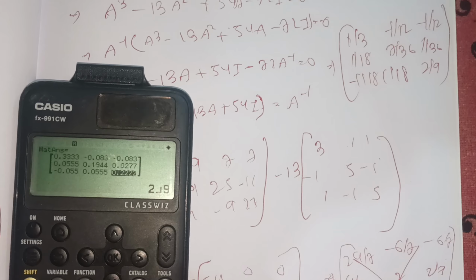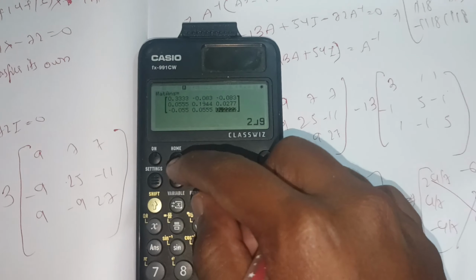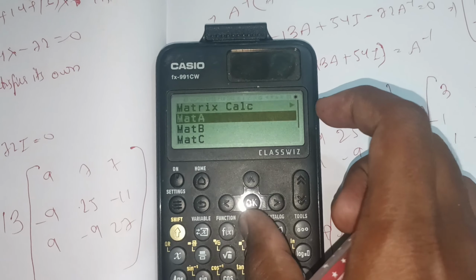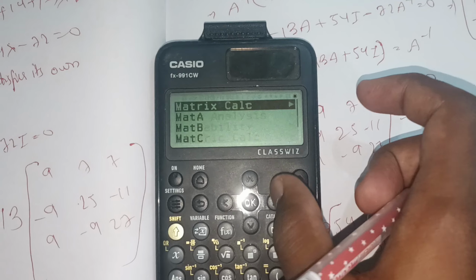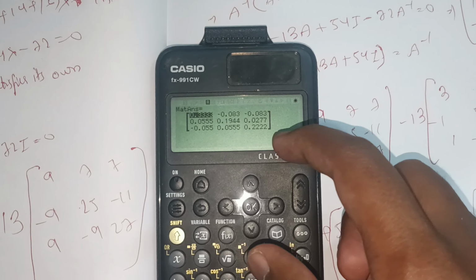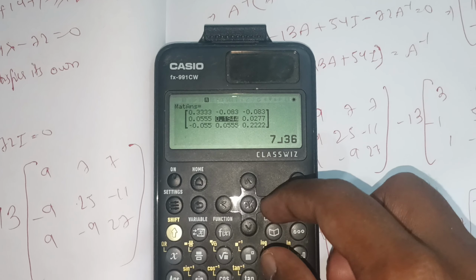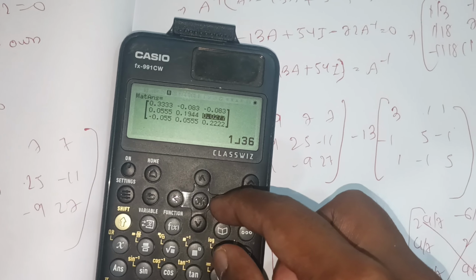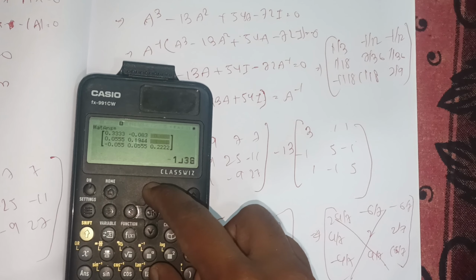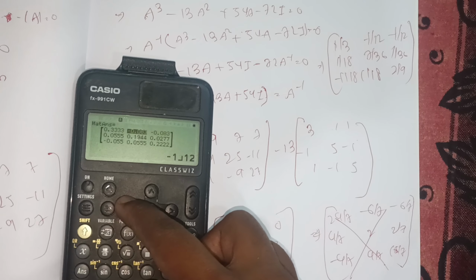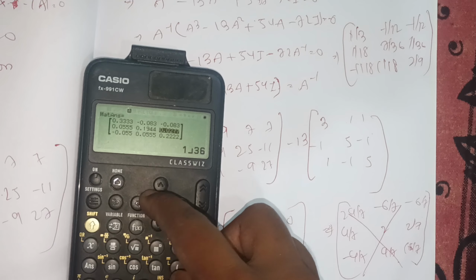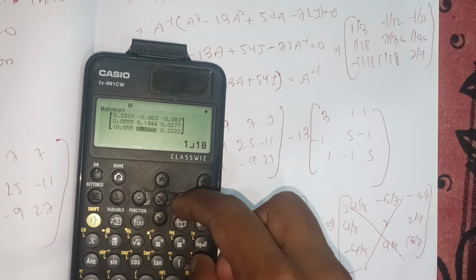So next step is to verify this by the calculator method. So matrix, next Mat A, next calculate inverse matrix. So here you got the same thing here also, same thing. See, everything is same. So from this you can observe here. So it's verified. Now you can write down the answer in the examination.